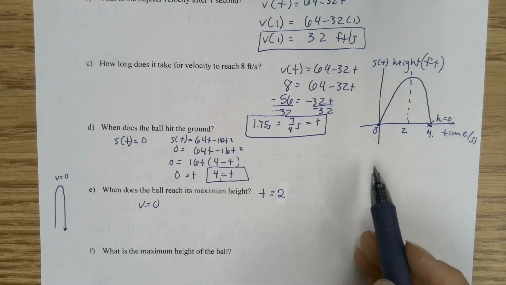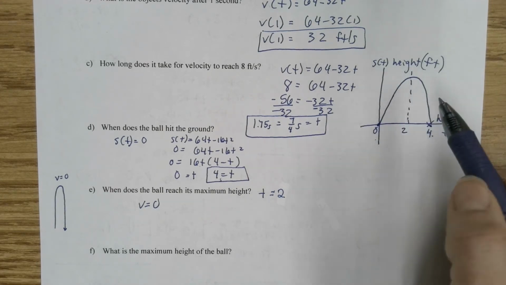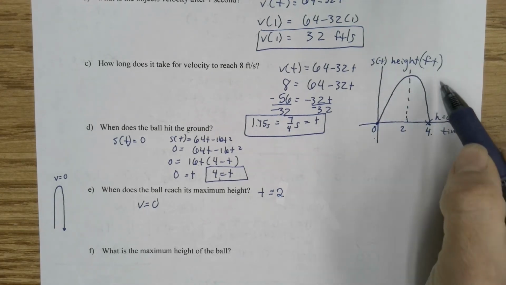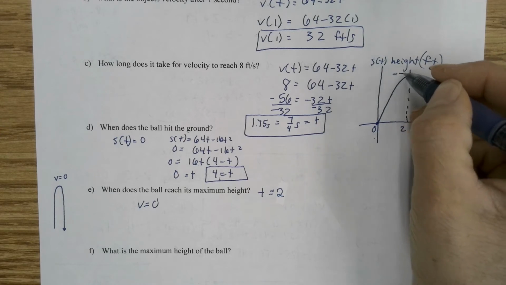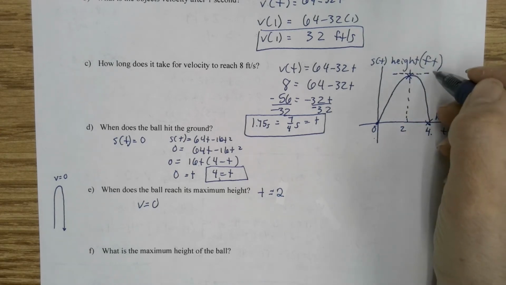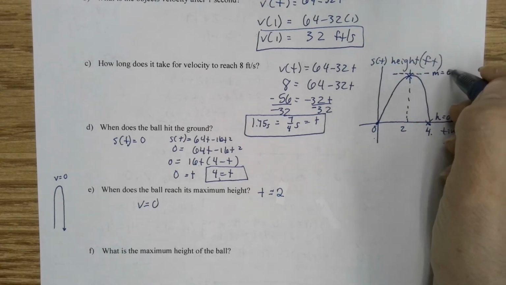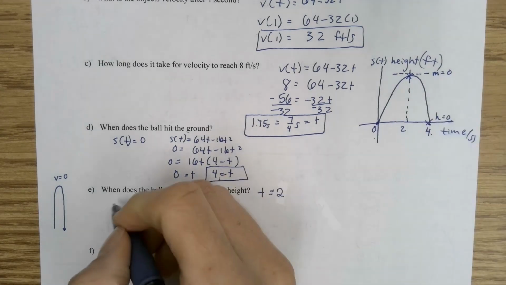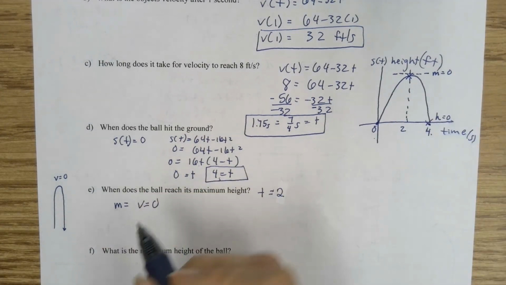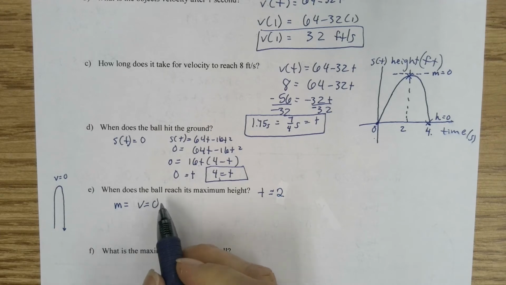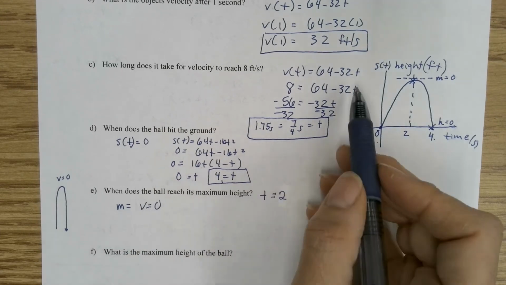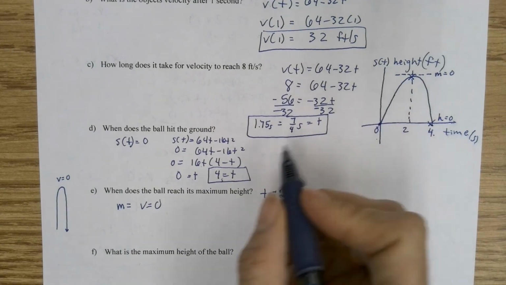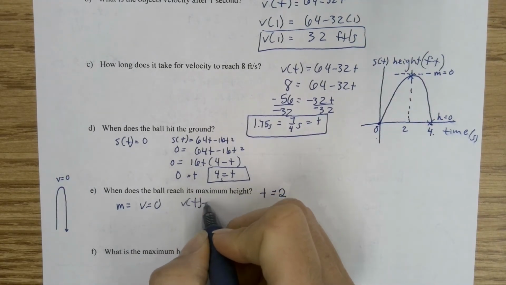Another way of looking at it is if you go back to your graph over here, if we're looking for the maximum of this parabola, at this highest point, my tangent line would actually be horizontal. And what is the slope of a horizontal line? 0. And the slope of the tangent line is the same as instantaneous velocity, which is 0. So whichever way you look at it, we are going to take our velocity formula right here, and set that equal to 0.